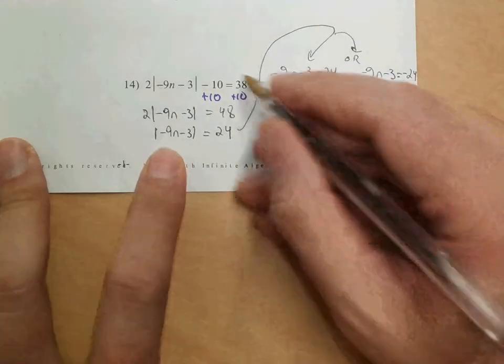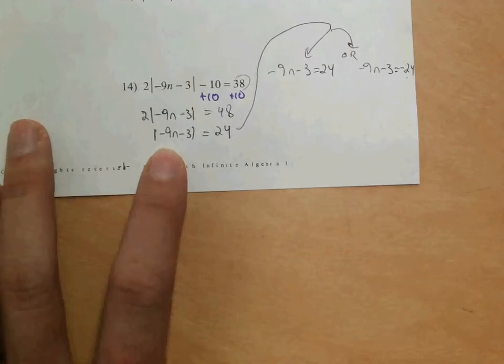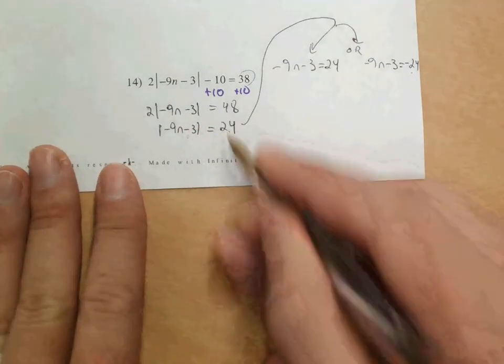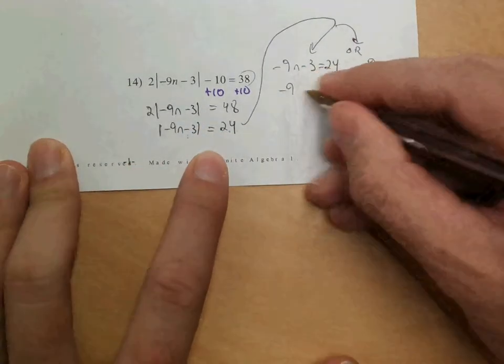You cannot, at the very beginning, just be like, oh, I'm going to turn this 38 into positive or negative. That's not true. You have to think about, well, what is the absolute value doing here? And we can solve this.